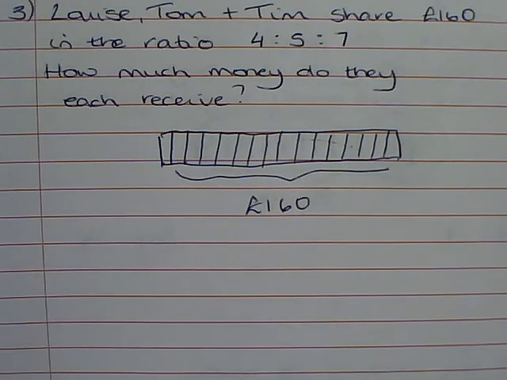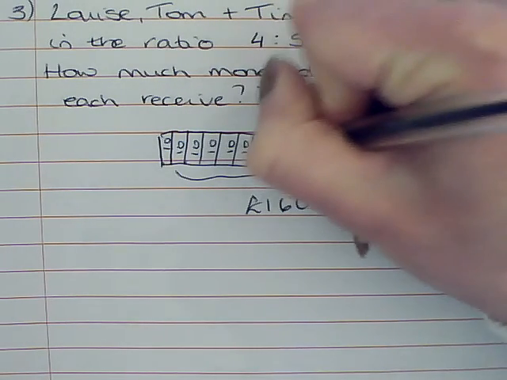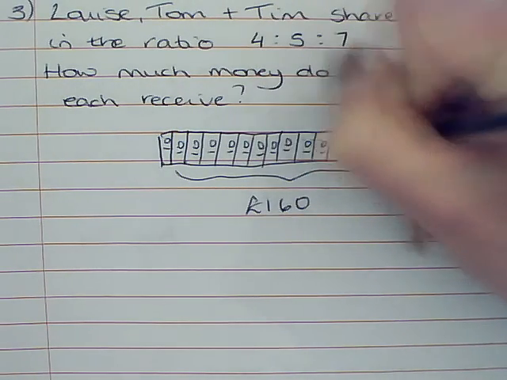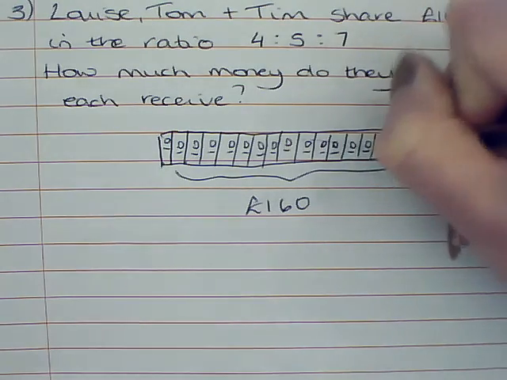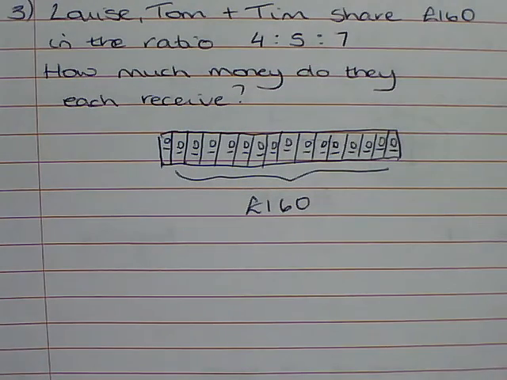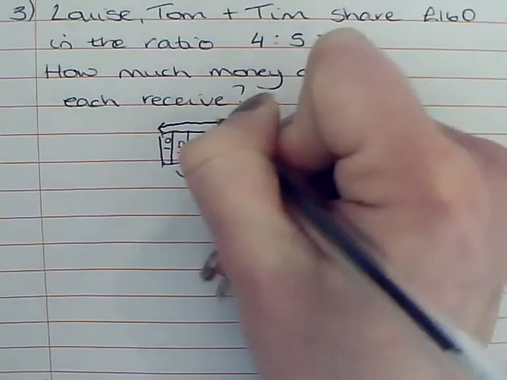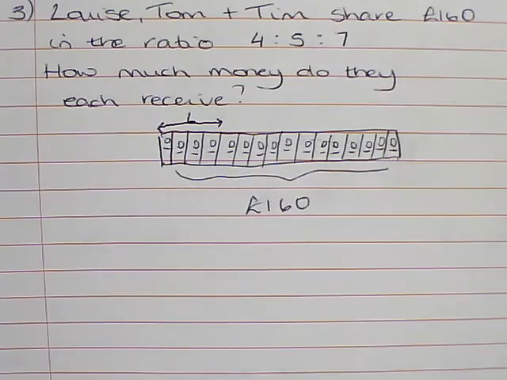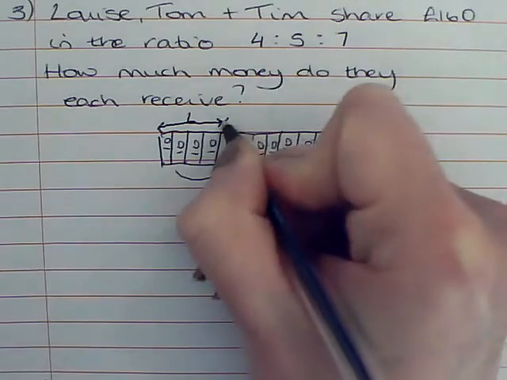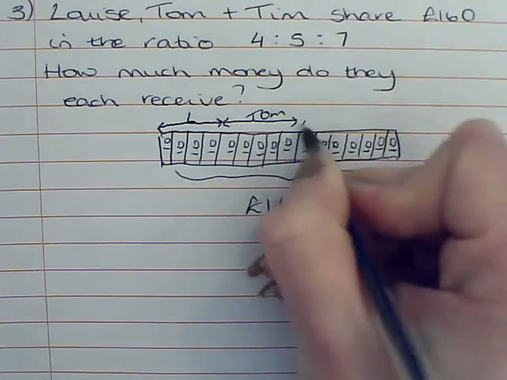So what's each part going to be? £10. I would put the pound sign, but I don't think it's going to fit. And I'm trying to work around this visualizer, so I don't fancy trying to do a pound sign with the visualizer in the way. So each part is worth 10. So we've got Louise here who gets 4, so she gets those 4. That's L for Louise. We've got Tom who gets 5. So Tom. And we've got Tim who gets 7.